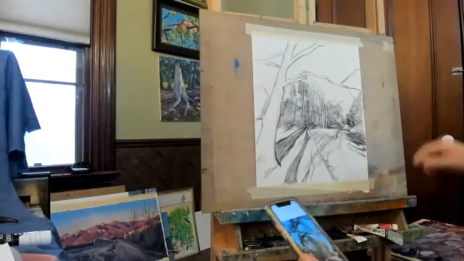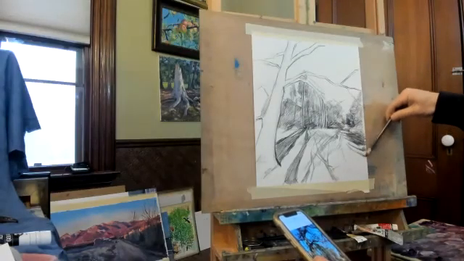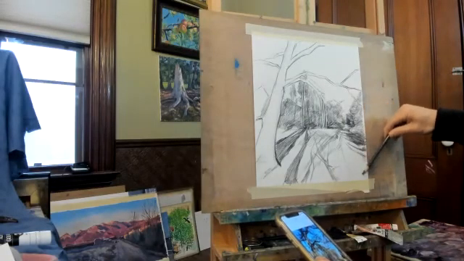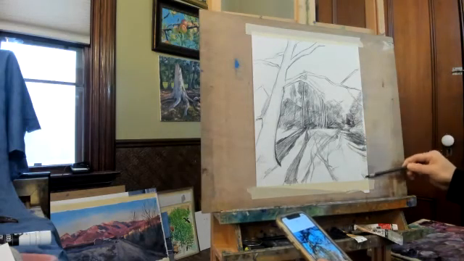All right, then here got some shadow as well.